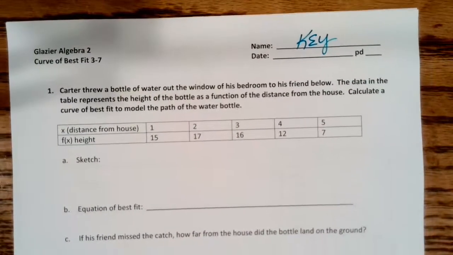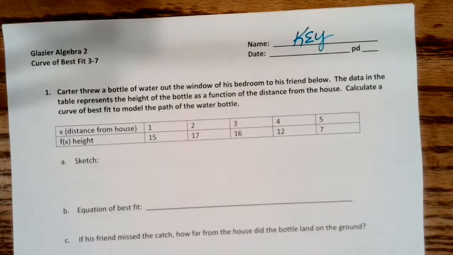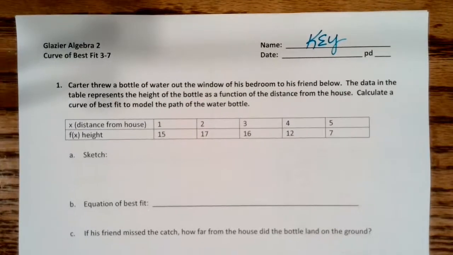All right, Carter threw a bottle of water out the window of his bedroom to his friend below. The data in the table represents the height of the bottle as a function of the distance from the house. Calculate a curve of best fit to model the path of the water bottle.